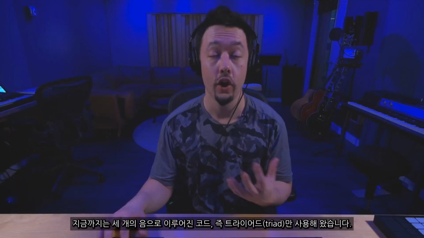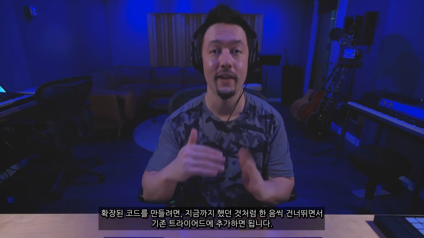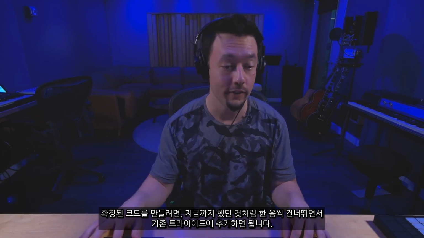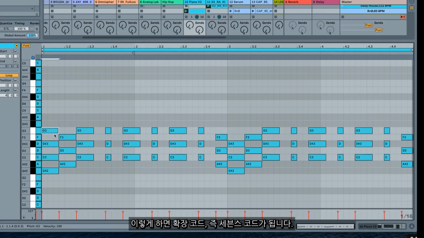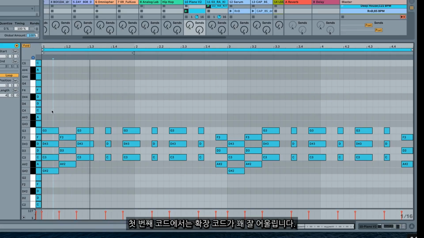So up until this point, we've only used 3-note chords, or what we know as triads. So to get an extended chord, you're literally just gonna continue the same logic of skipping every scale degree and just add it to the existing structure of a triad. Meaning, this is skipping a note, that is an extended chord. This is what we call a seventh chord. There are 4 unique notes in a seventh chord. And I'm gonna do the same thing. So the extended chord sounds nice on this first chord.